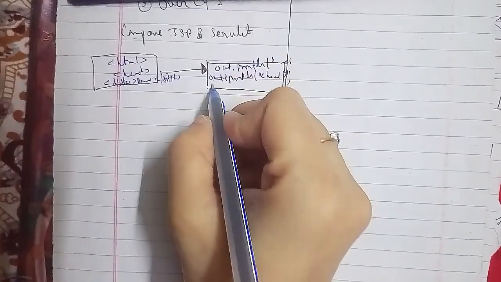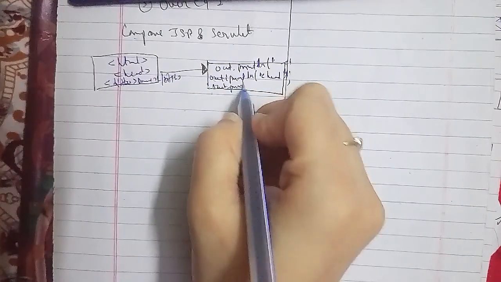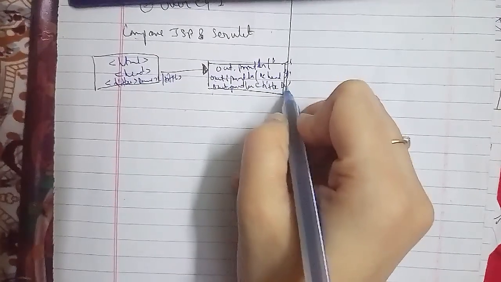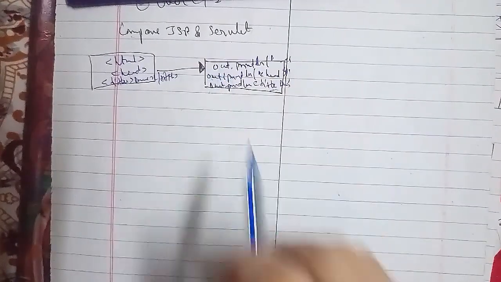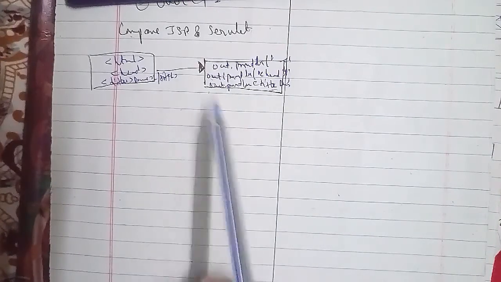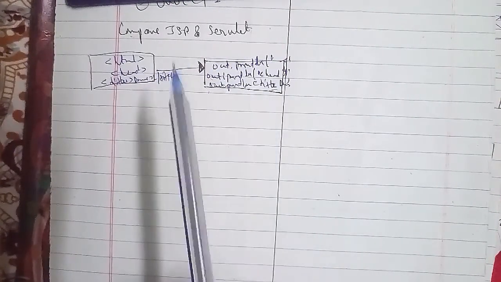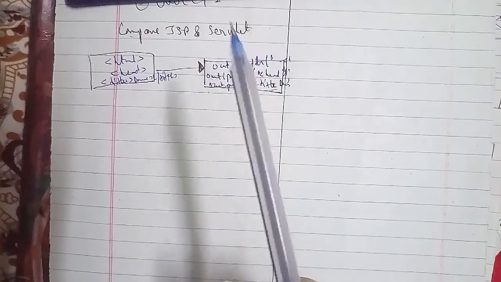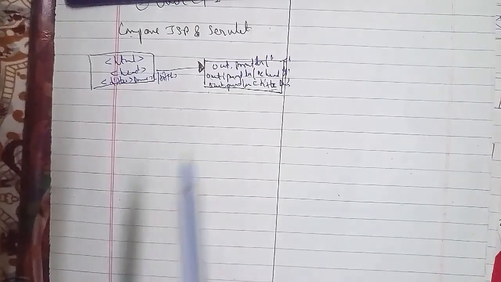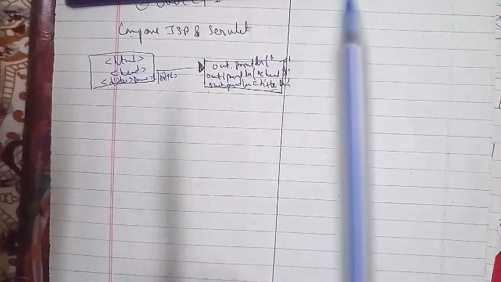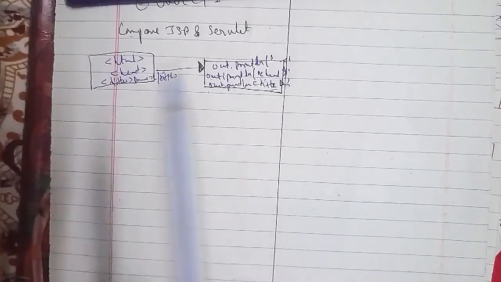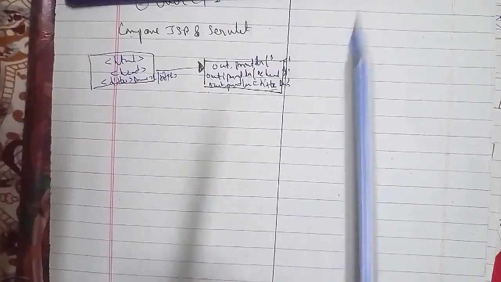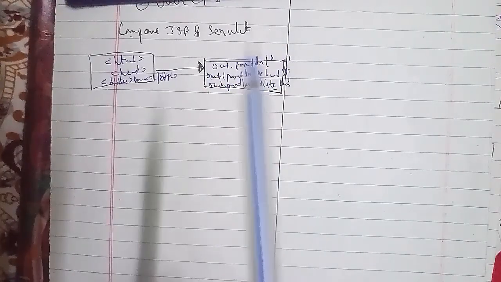So every JSP element is converted into the corresponding Java code, and this phase is called the translation phase, and the output of the translation phase is a servlet. For instance, our xyz.jsp gets converted into xyz servlet.java, and this servlet is then compiled to generate the servlet class file, and using this class the response can be generated. This phase is called the request processing phase. The JSP container executes the servlet class file, and the requested page is then returned to the client as a response.